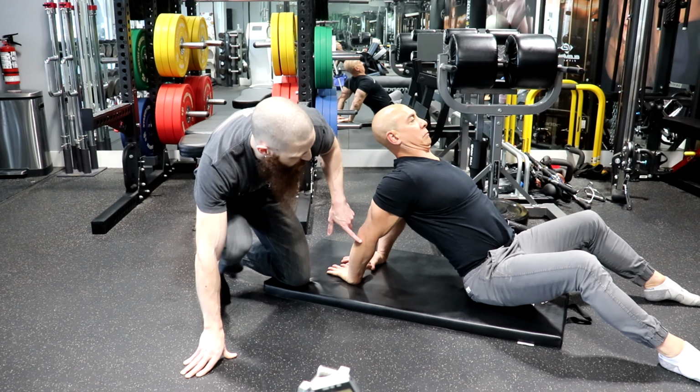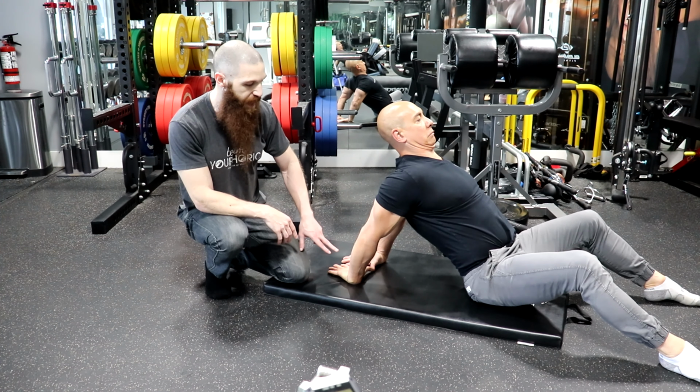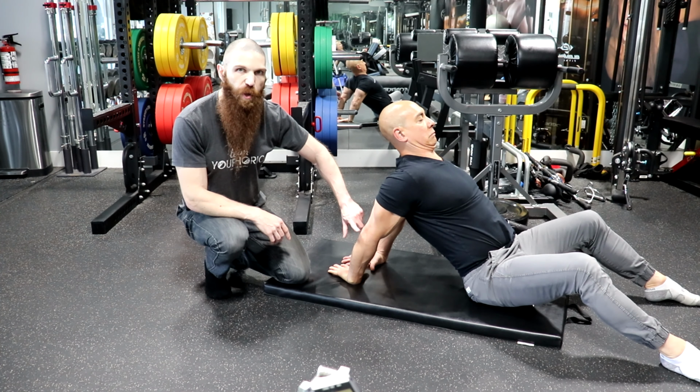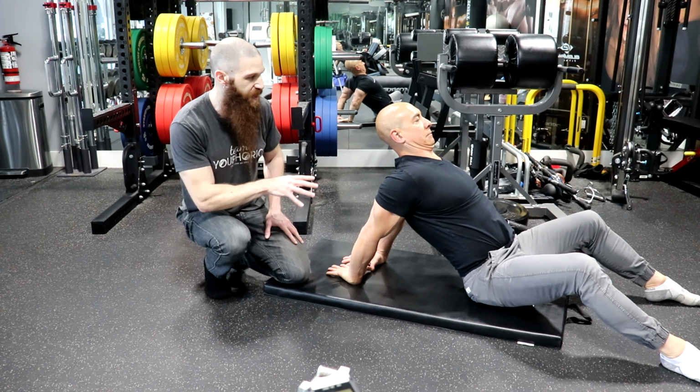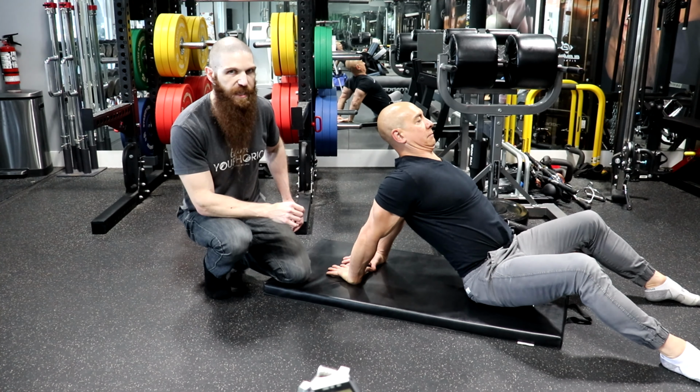Then we want to go into a varus force at the elbow. So while maintaining a straight elbow, you want to imagine that you're pushing the elbow out to the side. And this is the myofascial stretching for the long head of the biceps brachii.